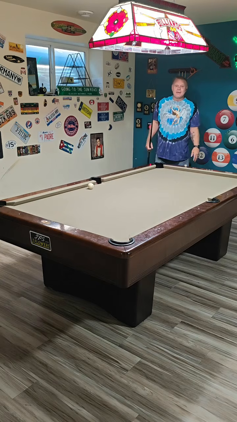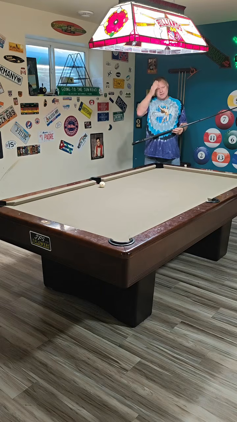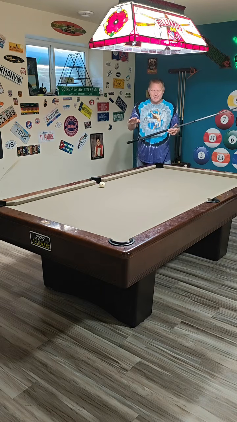So that's in a nutshell, guys. Learn to utilize the vertical axis on the cue ball when you're doing kick shots. Talk soon.